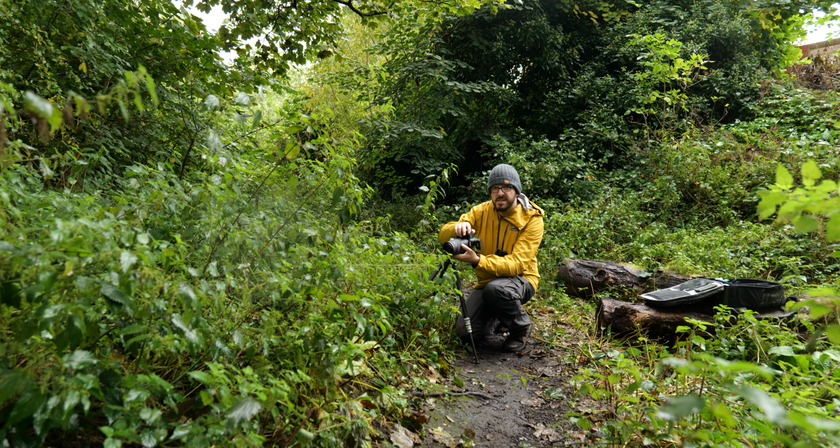f2.8, 640 for my ISO because it's quite dim under here, and that's only giving me a shutter speed of an 80th of a second. The leaves are moving a little bit, so I'm actually going to up that ISO to 1250, so I can bring my shutter speed up to 200th of a second, manually focusing.